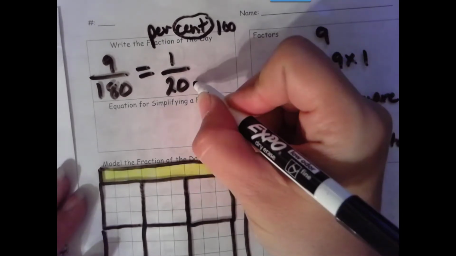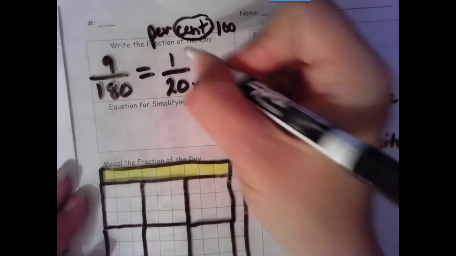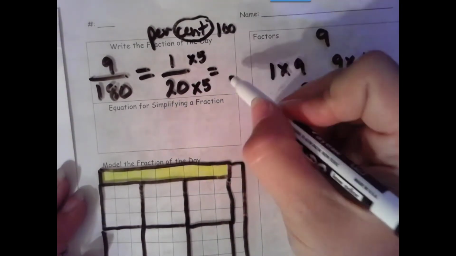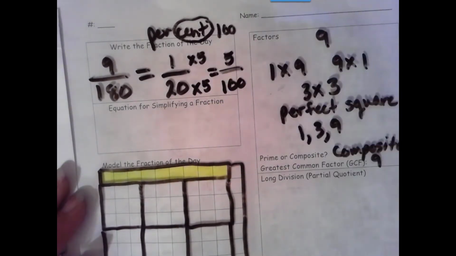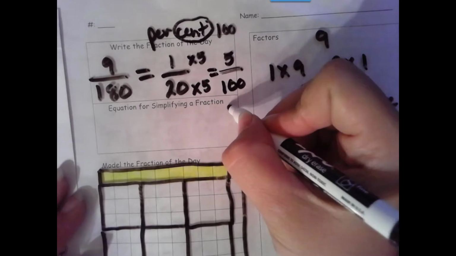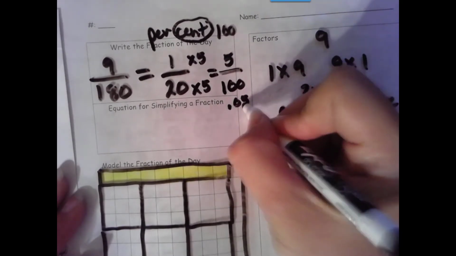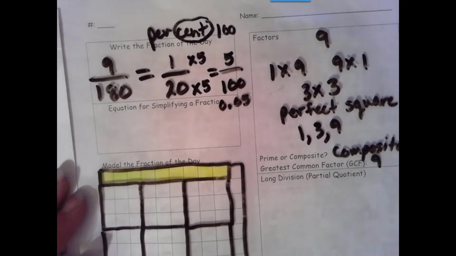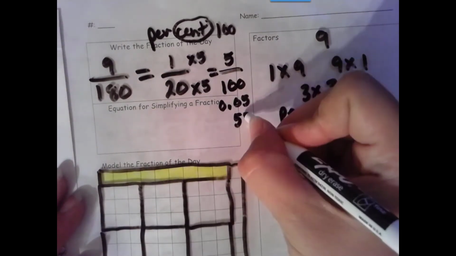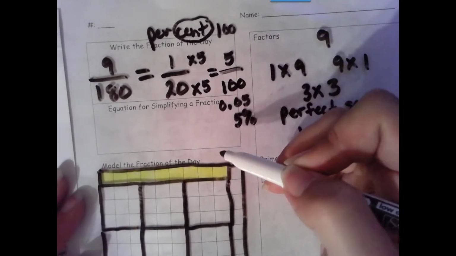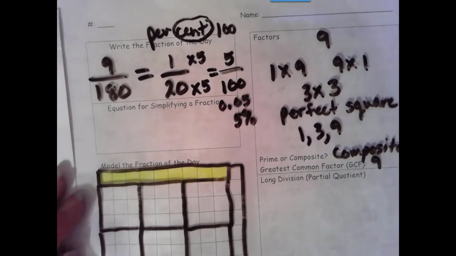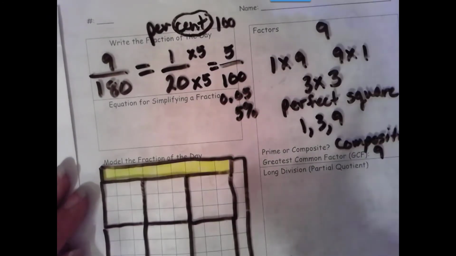I can turn this into a 100 by multiplying by 5. 20 times 5 is 100. 1 times 5 is 5. So that means today, as a decimal, we would write it as 5/100, but it's also 5 percent, 5 per 100. We've completed 5% of the school year. We have 95% left.